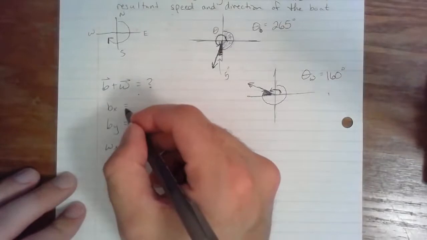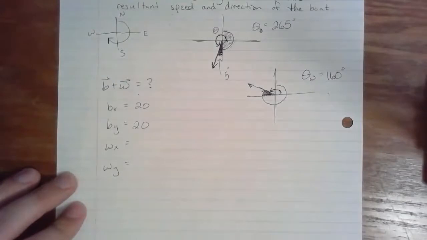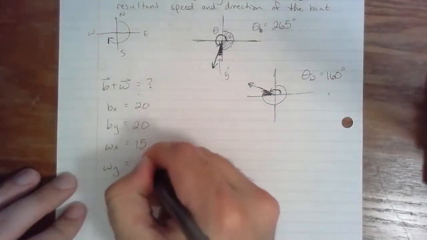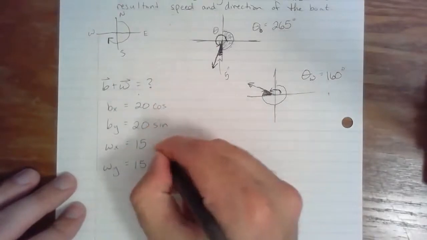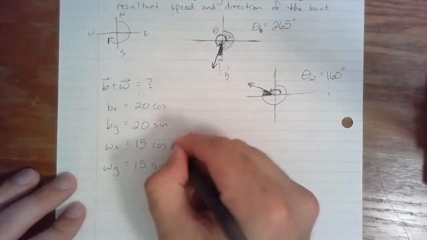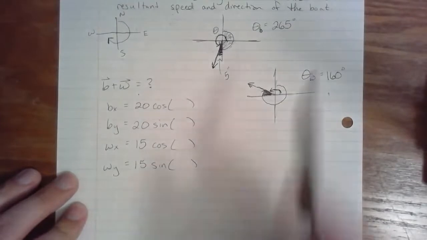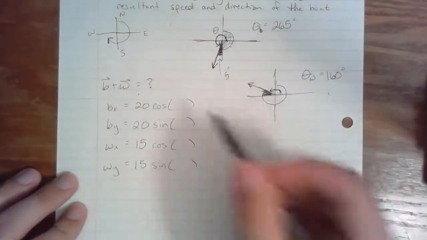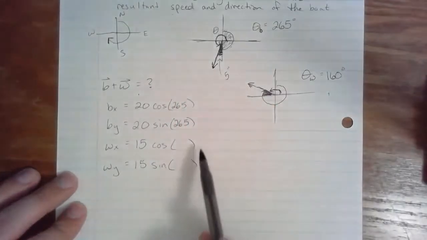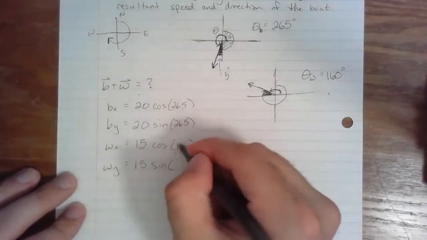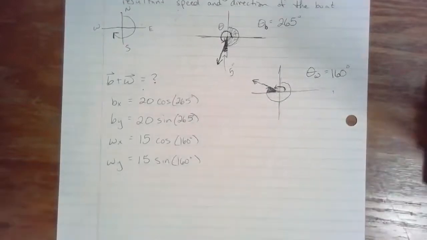Now, Bx, this is for the boat. The yacht was cruising at 20 knots. So I want to jot down the 20. And we had a 15 knot wind. So we're going to drop our magnitudes down here. X and Y always correspond to cosine and sine. So we're going to see that repeat in the pattern here. And then in the parentheses for our cosines and sines, we're just going to input those angles that we just found. We found that our theta for B was 265 degrees. That was for our boat. We'll drop our 265s in those parentheses. And then the direction angle for the wind is 160 degrees. I'm being a little inconsistent by not writing the degree symbol every time, so there we go.